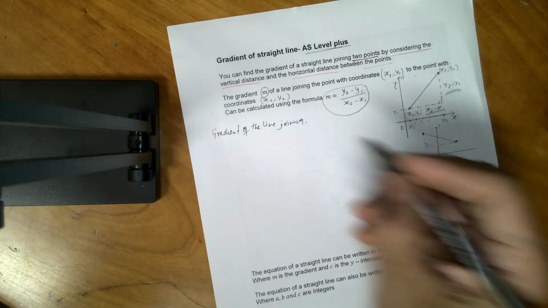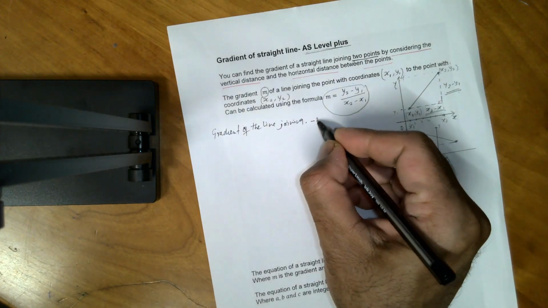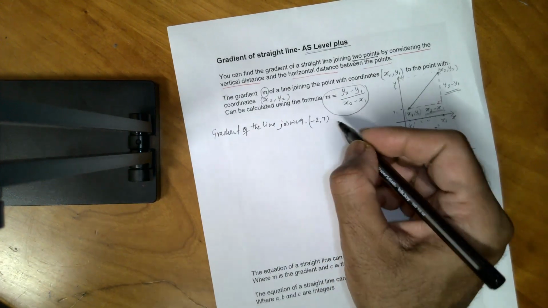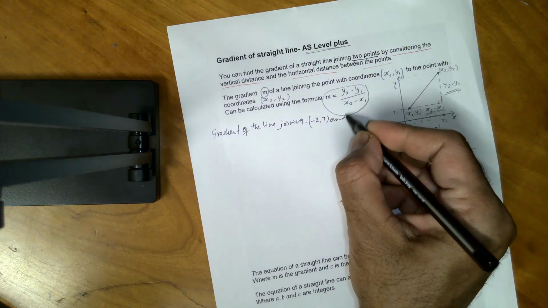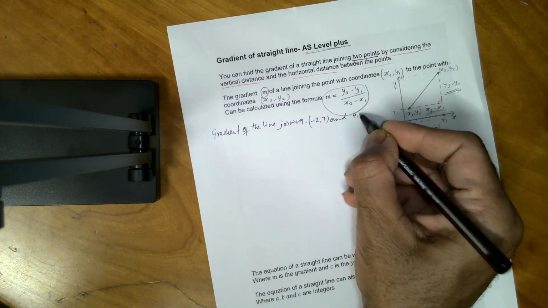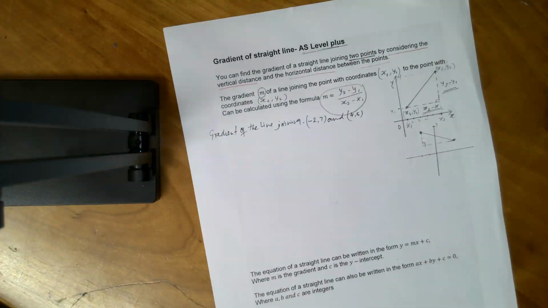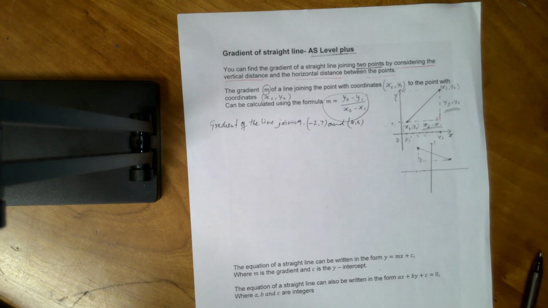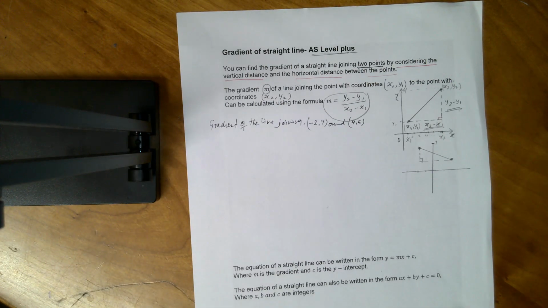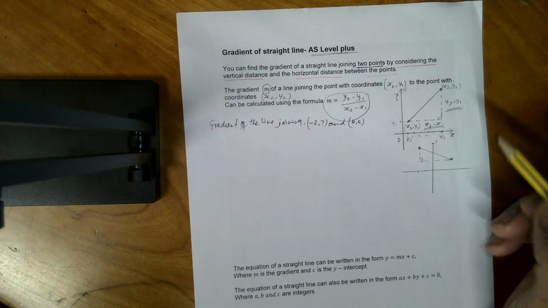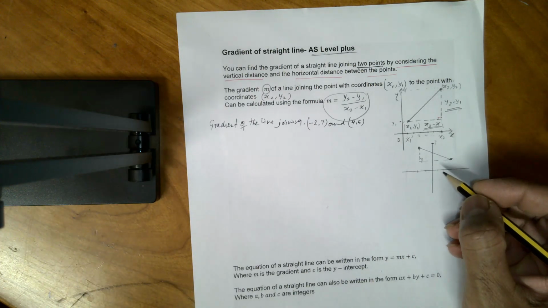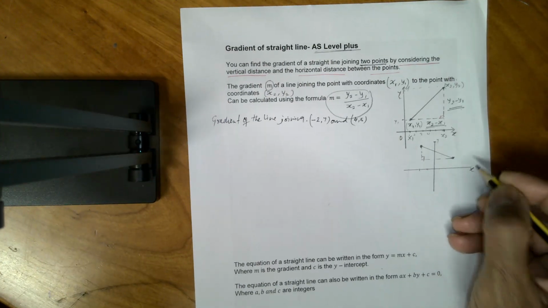So the coordinates given to you are -2, 7, and 4, 5. Okay, so let's put that on a grid first, just to make your understanding easier. So you have x and y here.